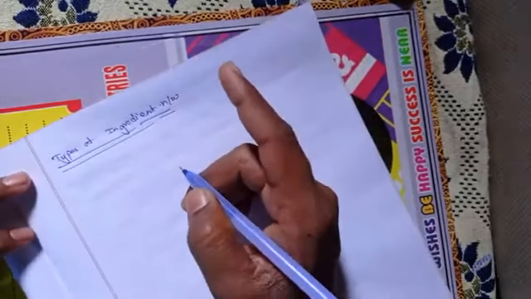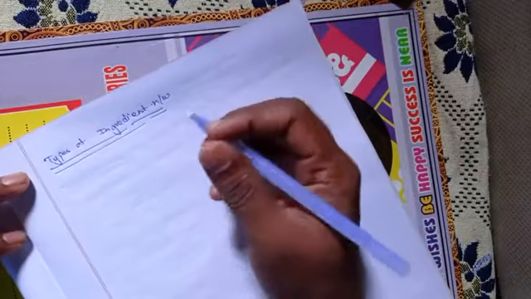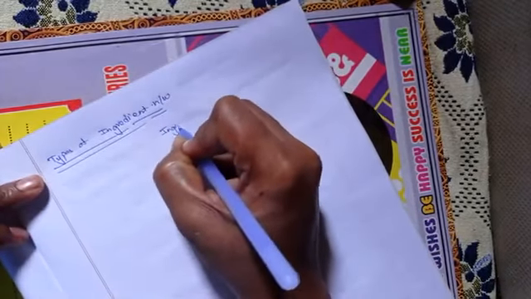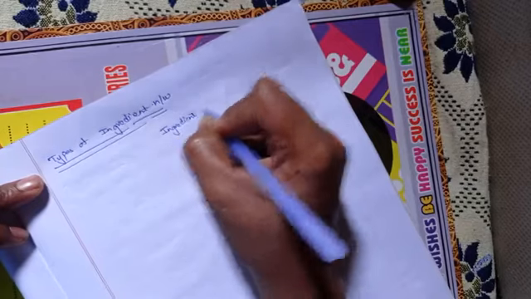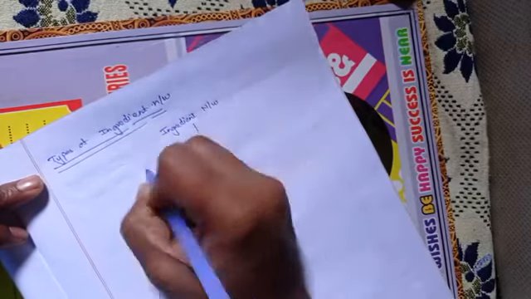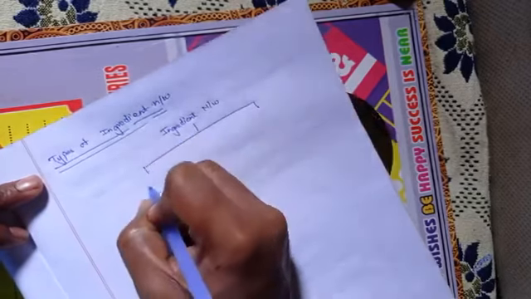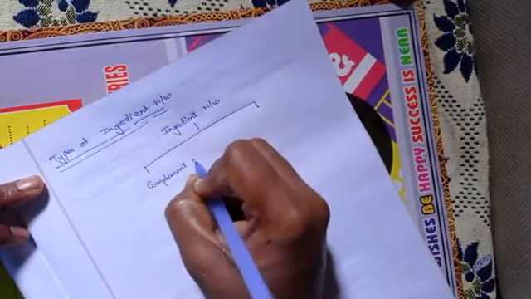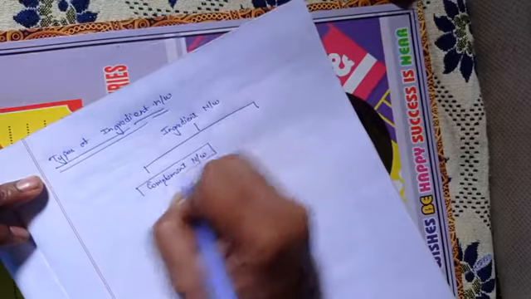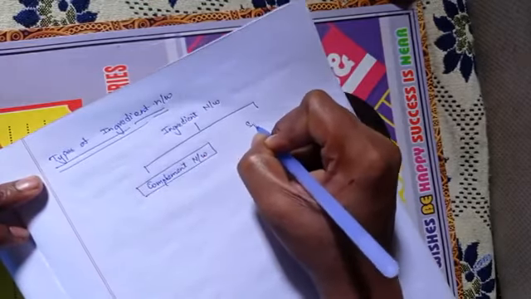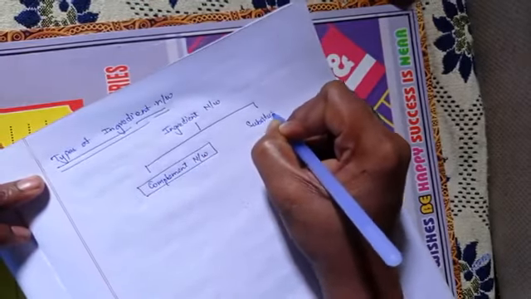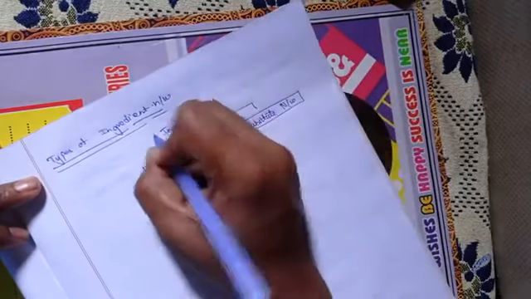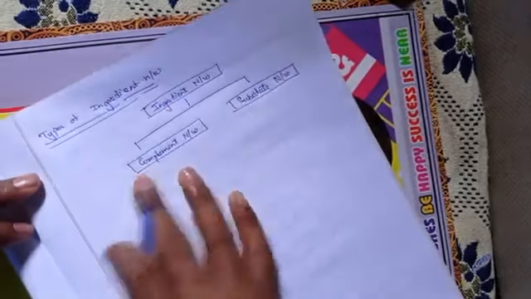The ingredient network is classified into two types: one is the complement network and the other is the substitute network. Let us discuss the complement network.